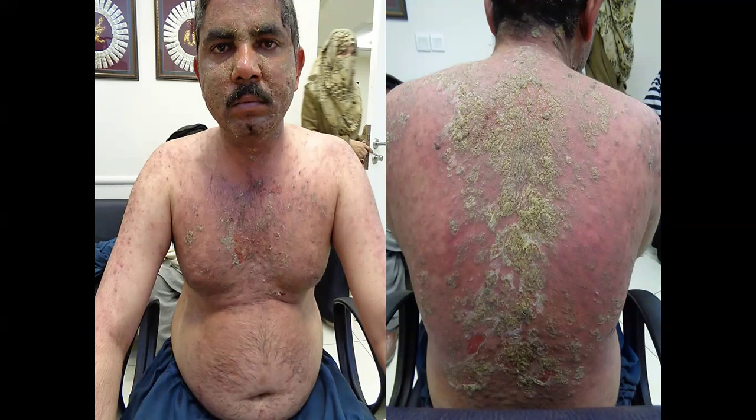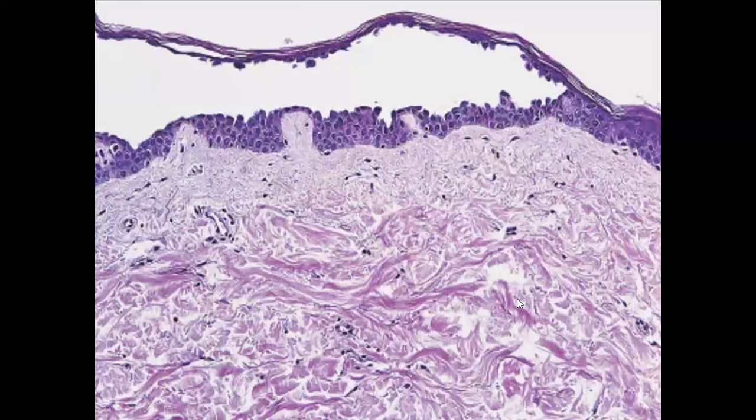So if you have any doubt that the patient is suffering from pemphigus foliaceus, you must take a biopsy, and the biopsy would reveal a subcorneal blister without any significant inflammatory infiltrate, while the floor of the blister comprises 2, 3, or 4 cell thick epidermis.